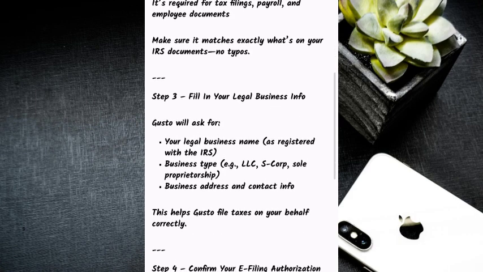Step 3, fill in your legal business info. Gusto will ask for your legal business name as registered with the IRS, your business type, as well as the business address and contact information. This helps Gusto file taxes on your behalf correctly.